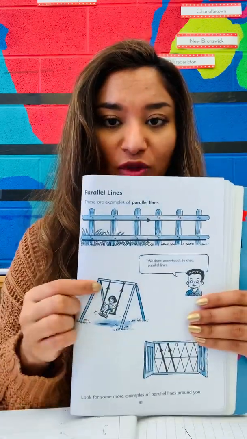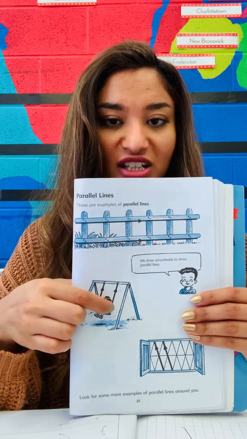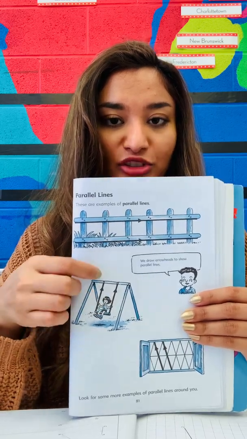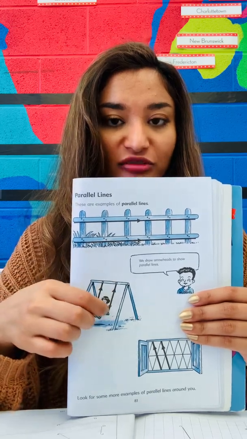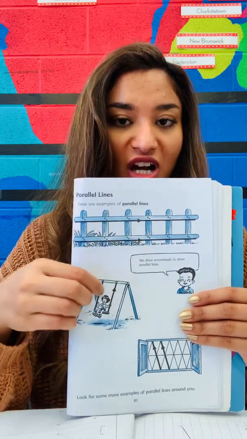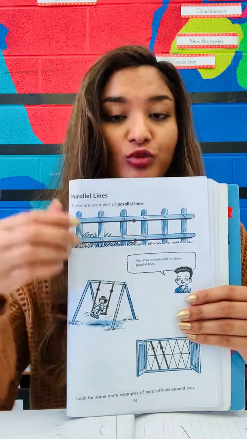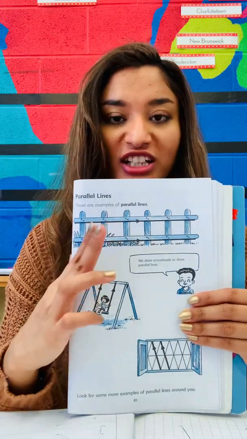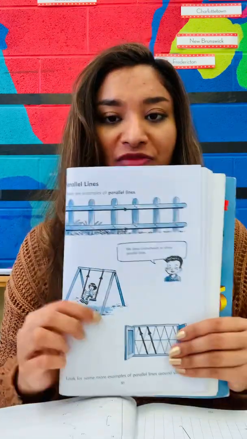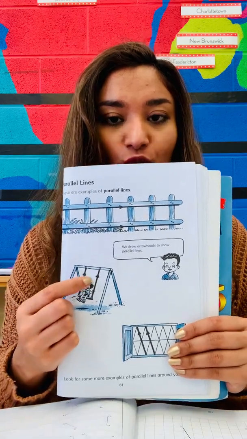Let's look at this swing set. Over here, there's this set of rope and this. Do you think these will ever touch each other? They would keep going straight, so they will keep going up. Even if the rope was pulled up, they would still go in a straight direction. They would not intersect. They would not touch each other. So these two lines are also parallel and they've marked it with arrows.